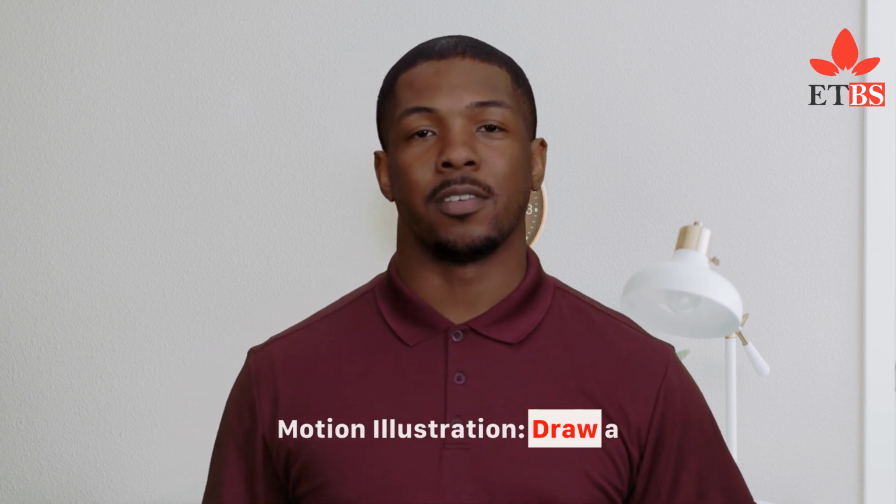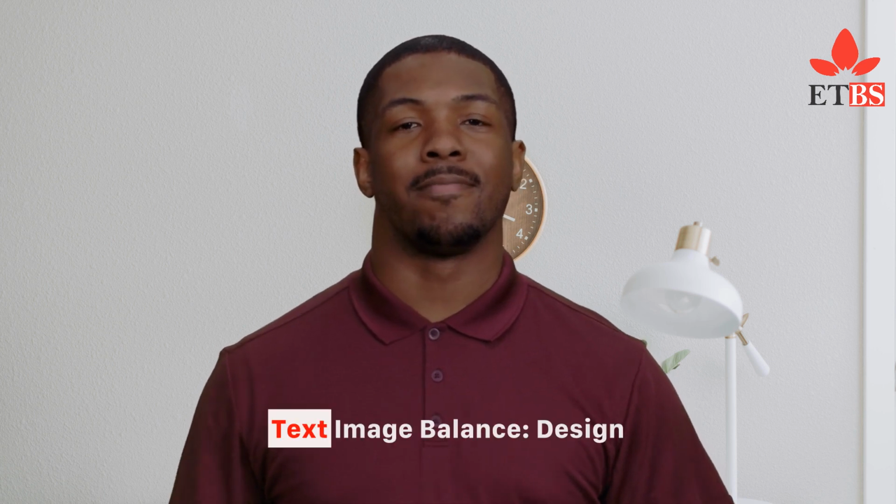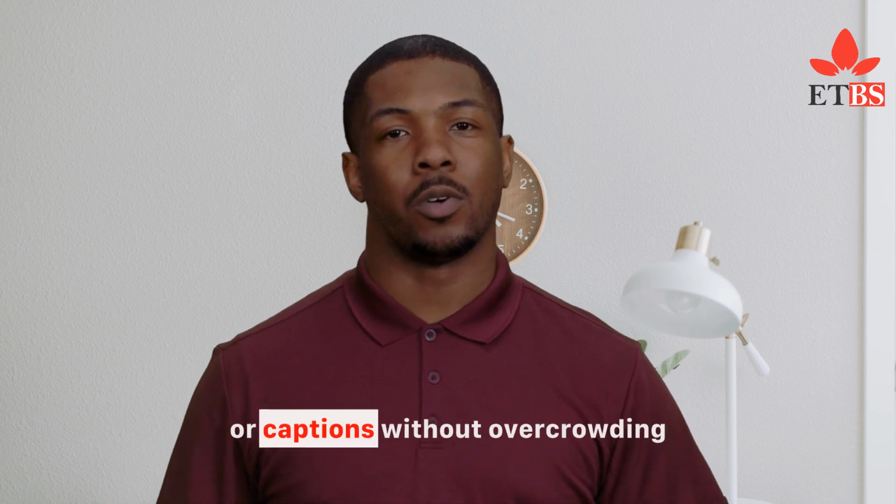Motion illustration. Draw a sequence showing movement using motion lines and repeated frames. Text-image balance. Design panels that include dialogue or captions without overcrowding the artwork.